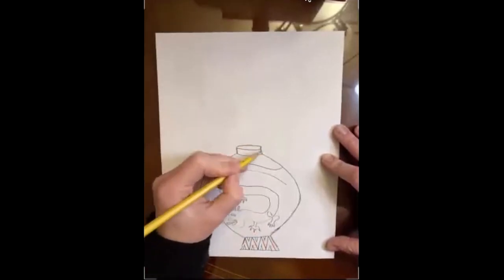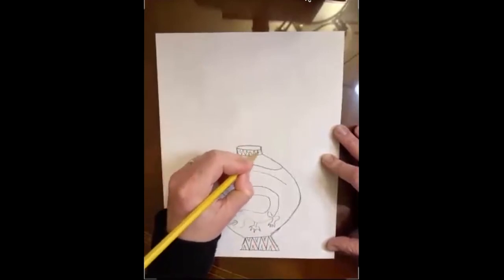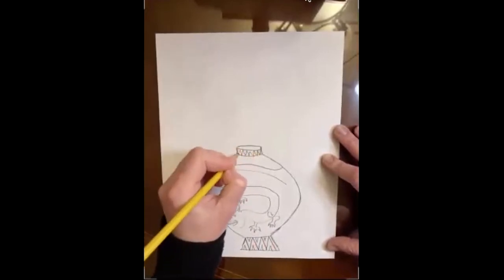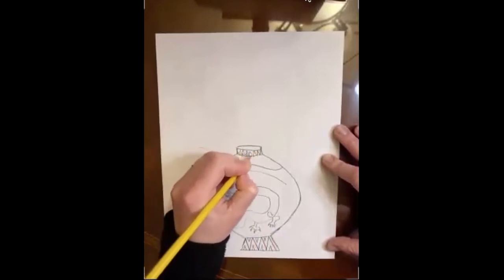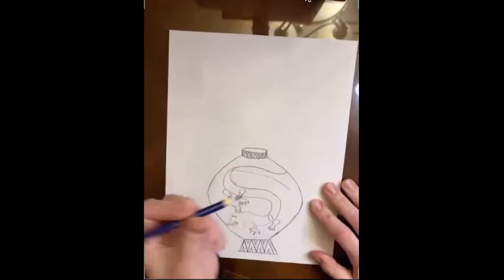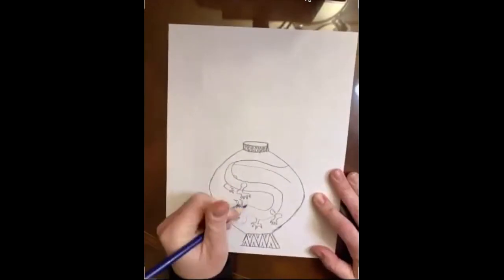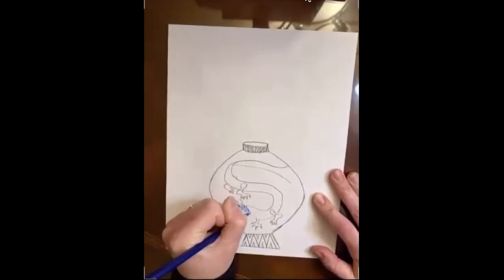Here, I might do something similar. It creates a sense of balance to have both sides have a very similar pattern. My blue pencil, I don't know if it's cobalt blue, but it's the closest I could get to the color they use in their vase. It almost looks like he has a mane, like a lion. That's sort of like flames too.